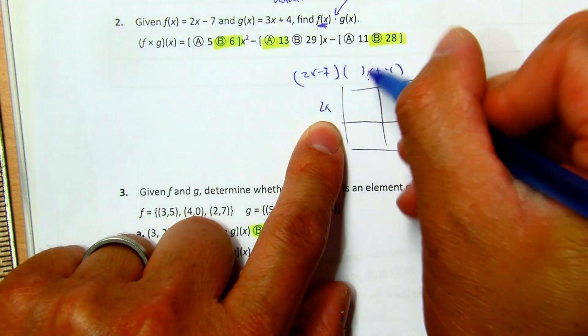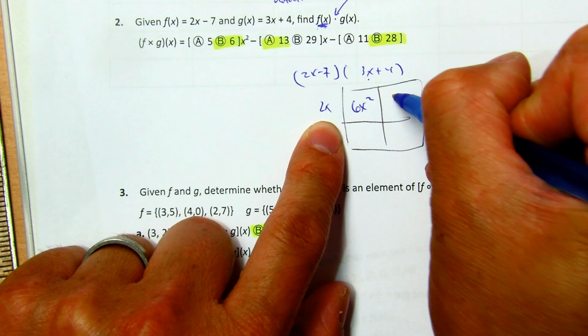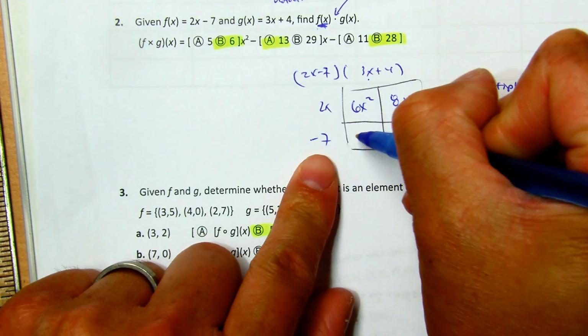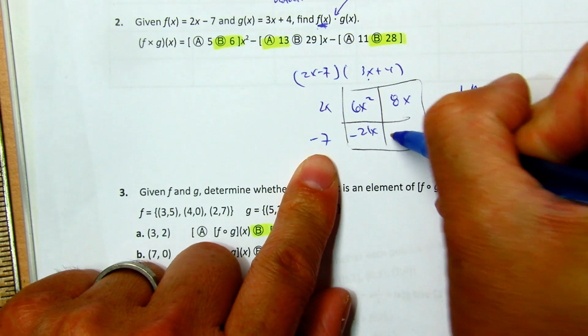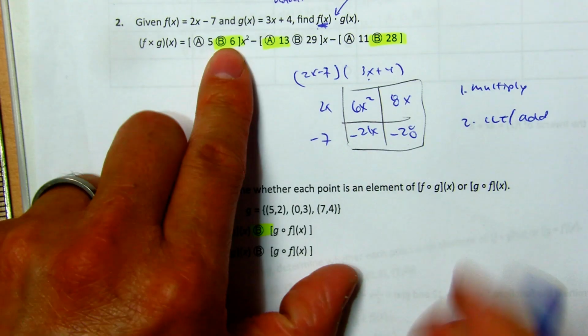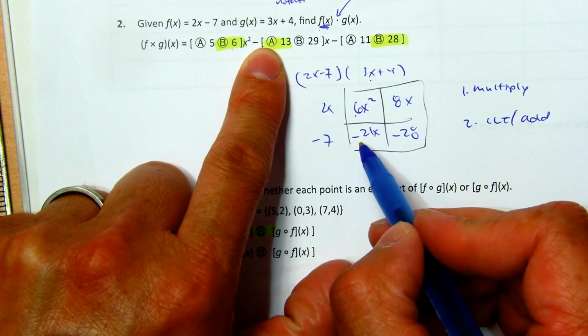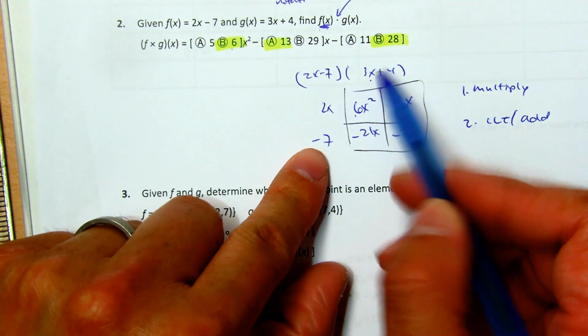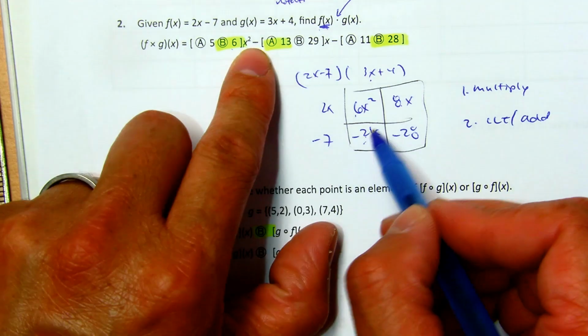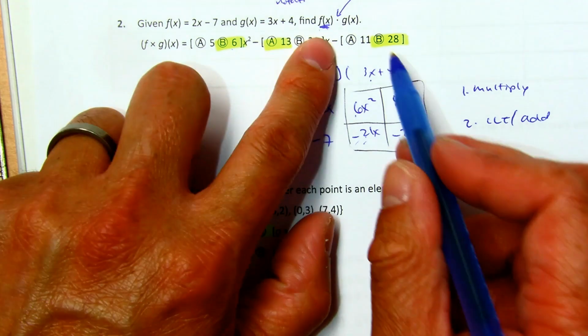That's 6x squared, 8x, negative 21x, and negative 28. So you have 6x squared. This will become negative 13x, and then minus 28.